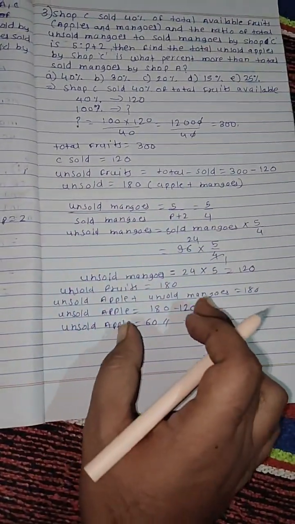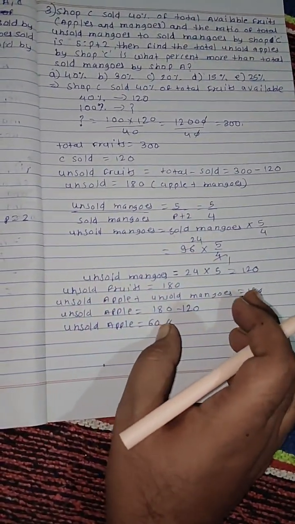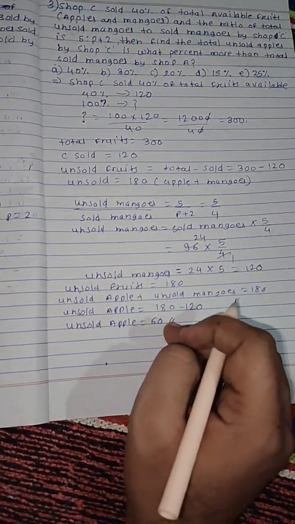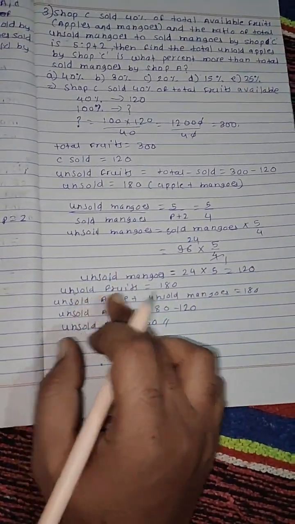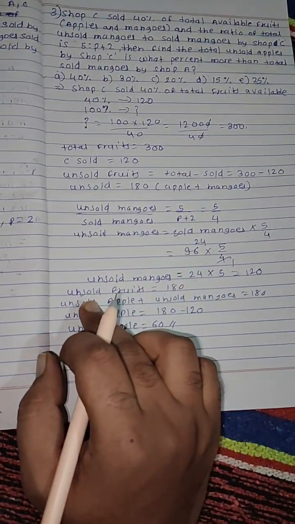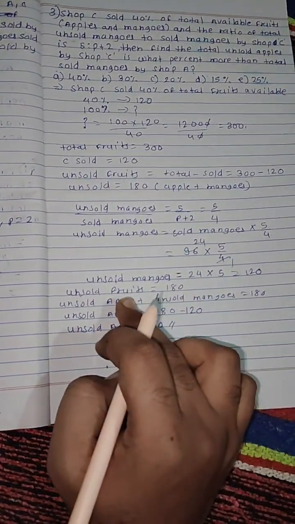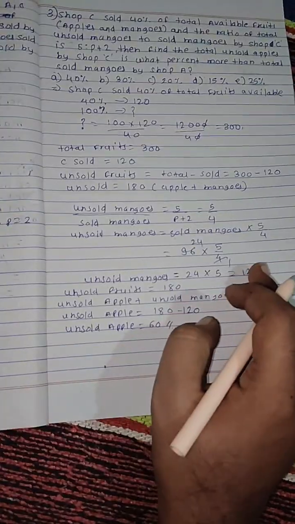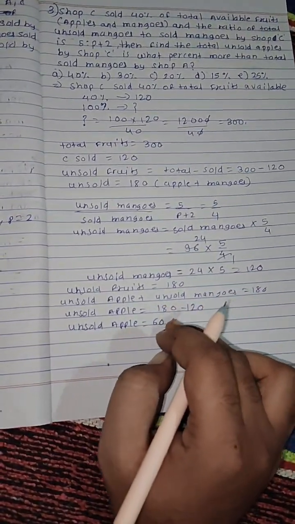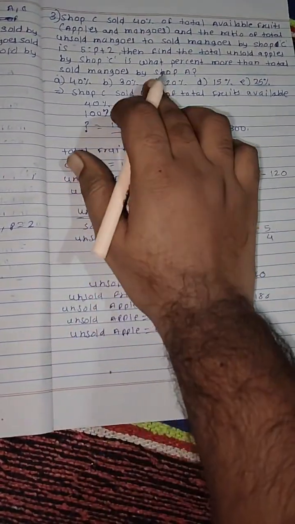So by using the info, we have found unsold apple. Unsold apple plus unsold mangoes is 180. Since we found unsold mangoes, unsold fruits we know 180. Unsold apple we need to find. Unsold mangoes is 120. So 180 minus 120 is 60. So up to here we found.